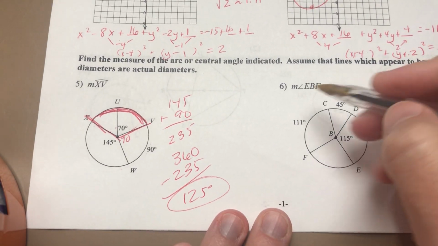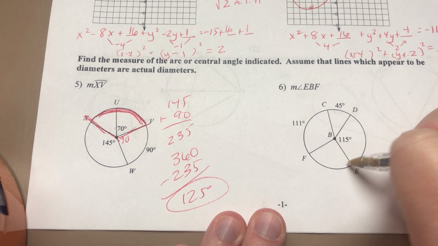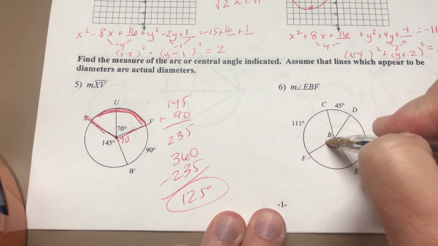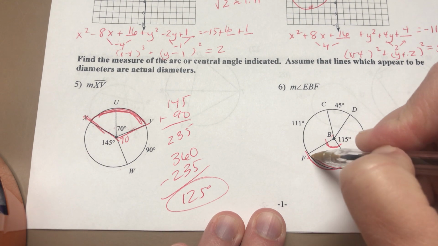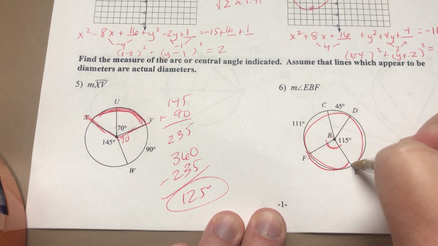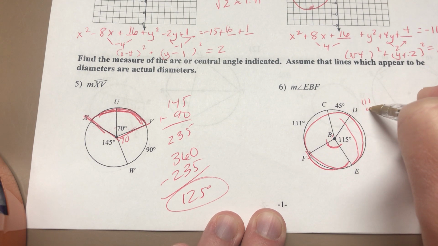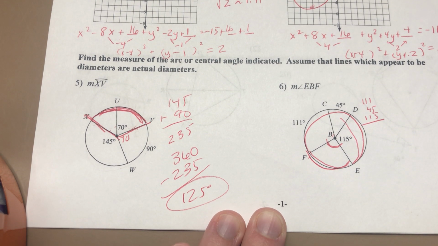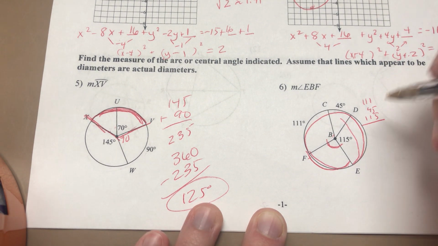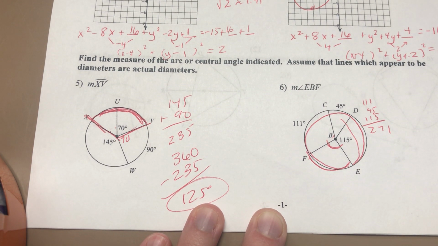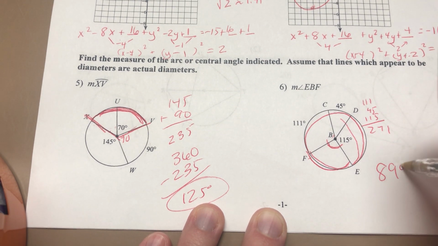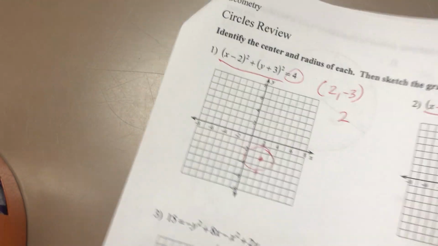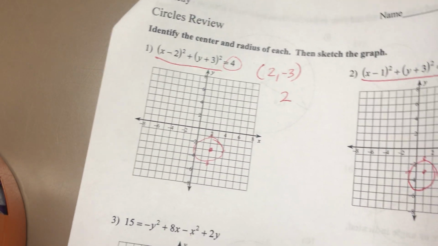Okay. Moving on to angle EBF. EBF is this angle right here, which is going to be equal to this arc. Again, I have every other part of the circle, so I'm going to add up 111, 45, and 115. Once I do that, I end up with 271. So I subtract that from 360, and I have 89 degrees for angle EBF. And those are just central angles and circles adding to 360 while I turn the page here.